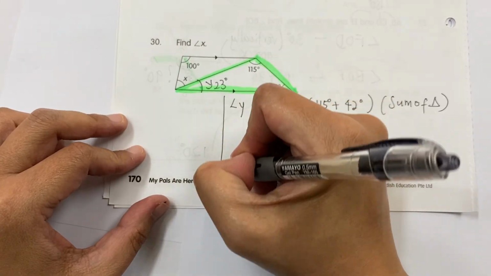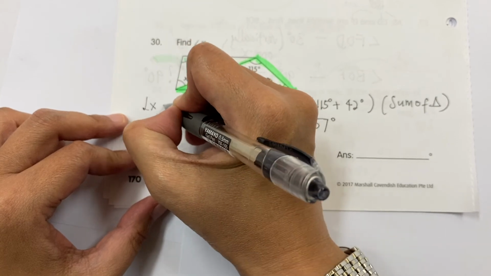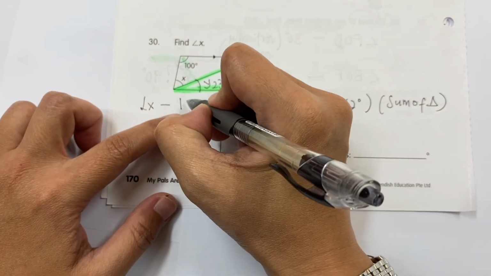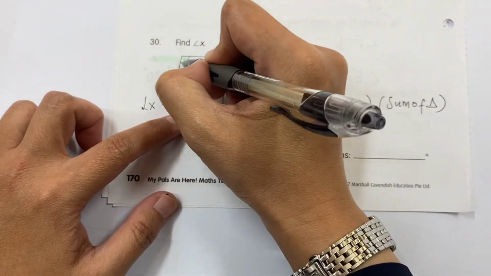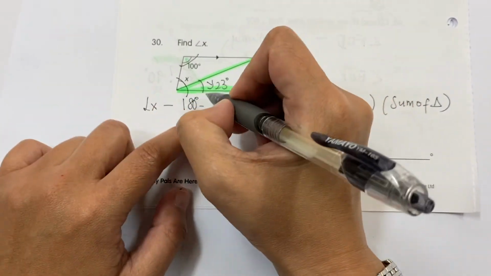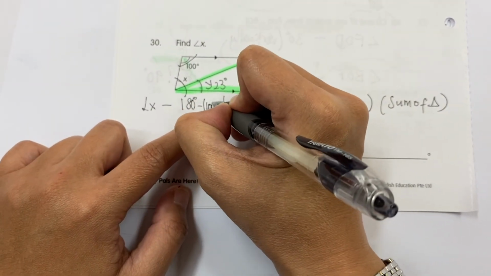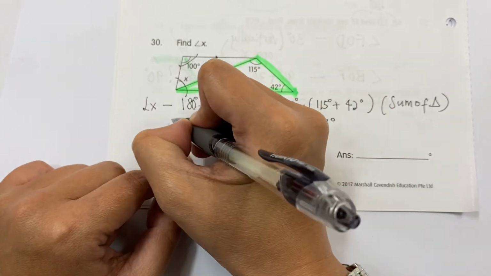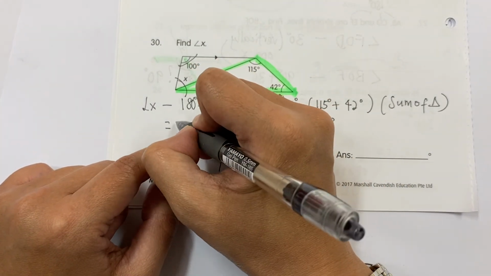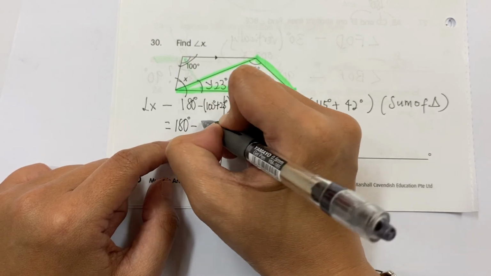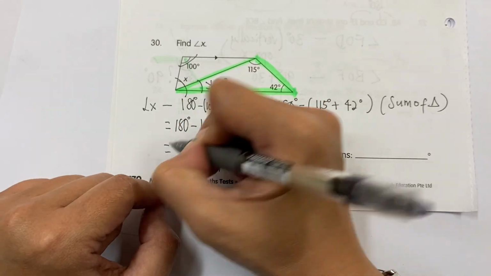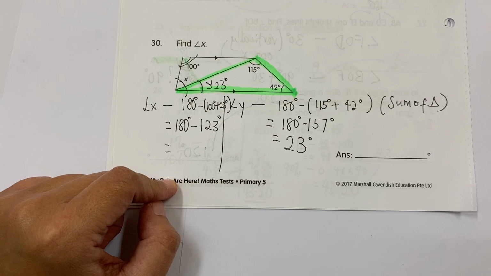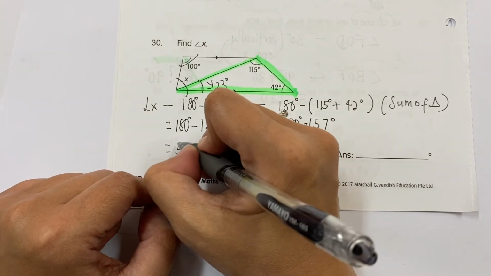So your angle X is actually 180. I'm looking at this angle and this angle. Take away your 100 plus 23. So it's 180 minus 123. And your answer is 57.